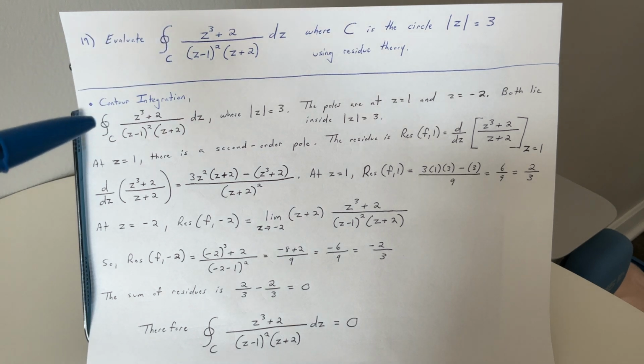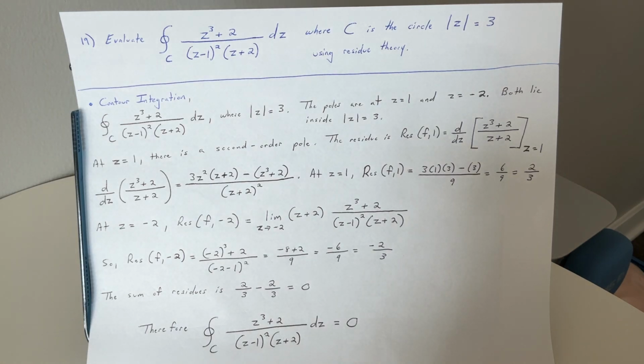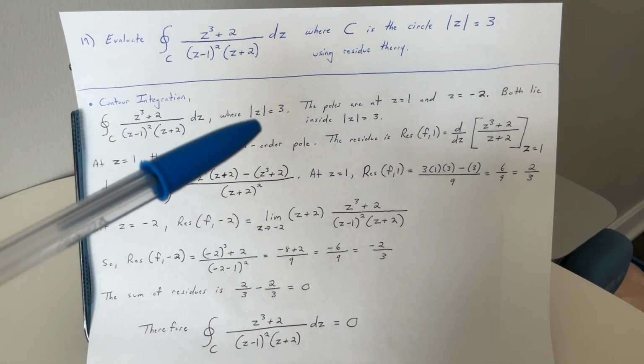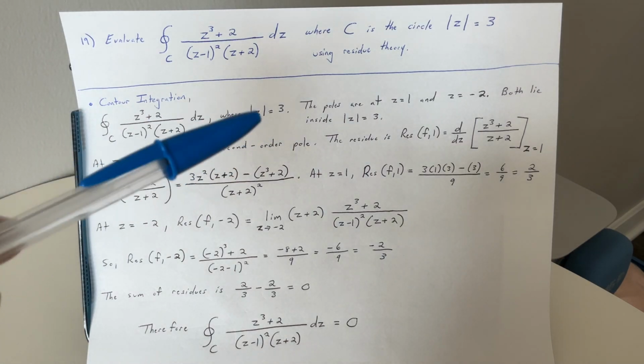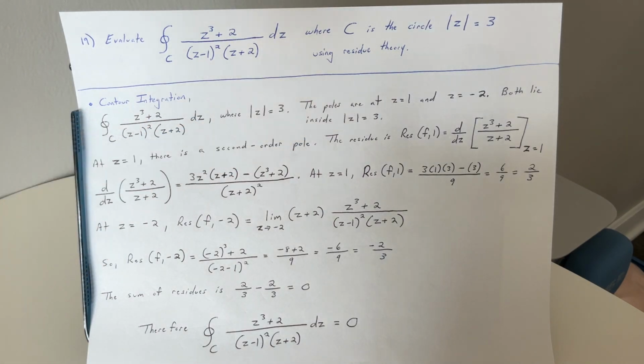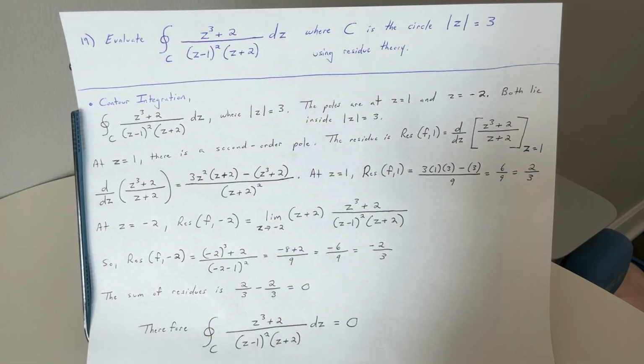So, contour integration problem. Again, we're given the closed contour integral over C, numerator Z cubed plus 2 over denominator, that quantity (Z minus 1) squared times (Z plus 2) dz, where the modulus of Z equals 3. The poles are going to be at Z equals 1 and Z equals negative 2, and both lie inside that modulus of Z equals 3.